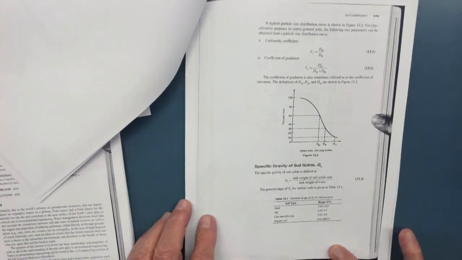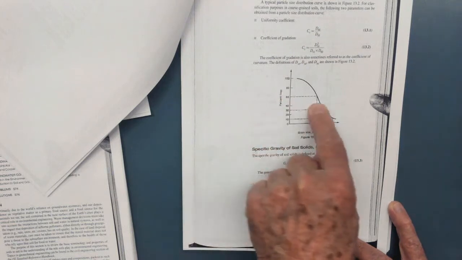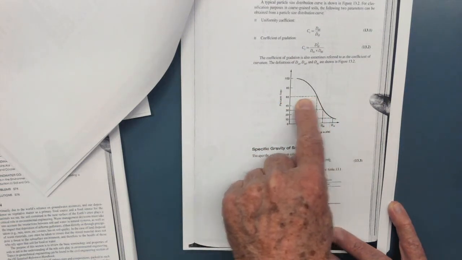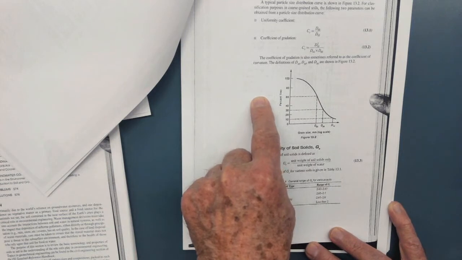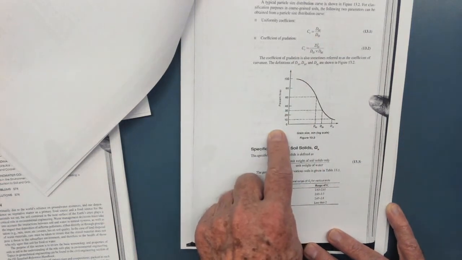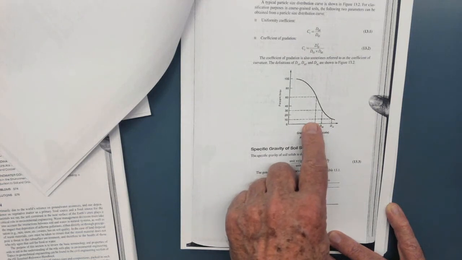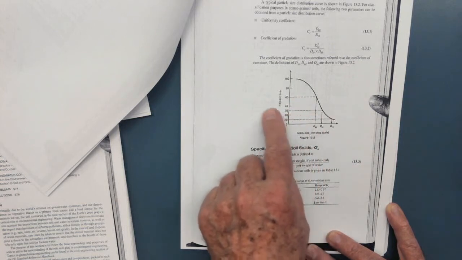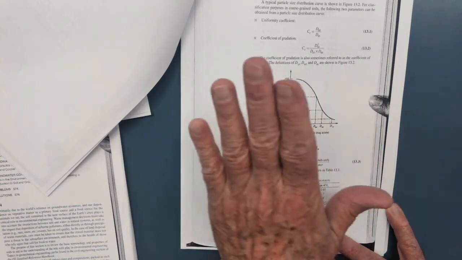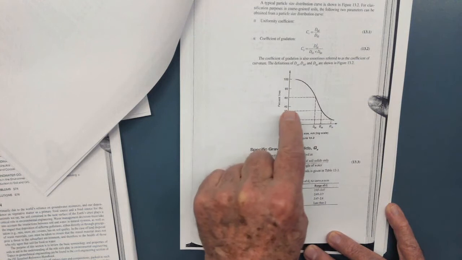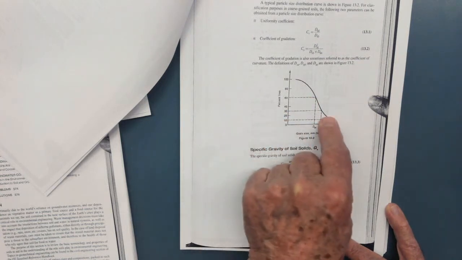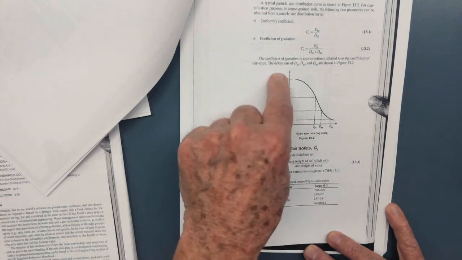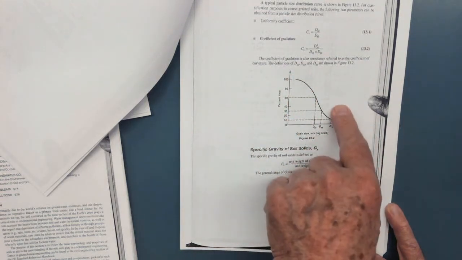So what is the uniformity coefficient? When you see a D60, that means 60% finer, or 60% passing, if you like. And you need a D10. Normally there are three numbers that you worry about: a D10, a D30, and a D60. Some people have a D50, but I don't think on the exam they're going to ask about a D50 because it's not here. The uniformity coefficient says, what is the size at 60 versus the size at 10? And if this curve is very wide, you can have a high number, a big difference.